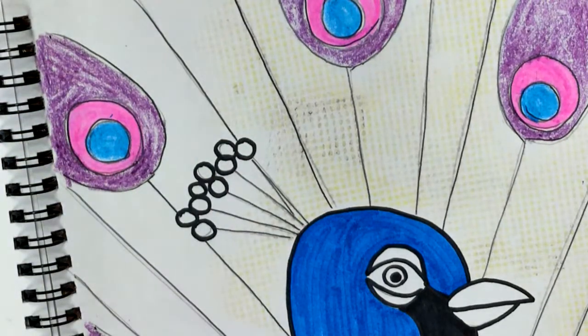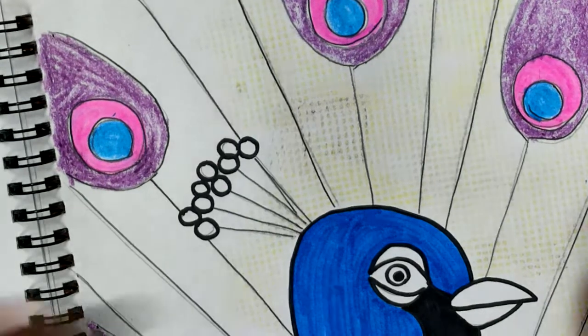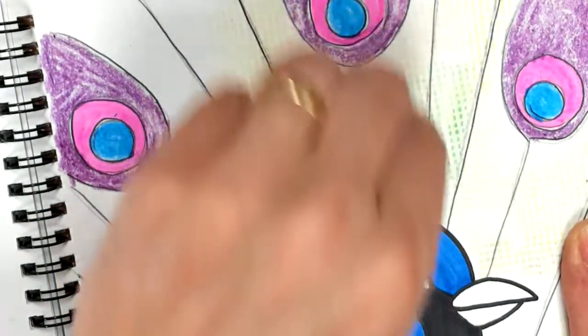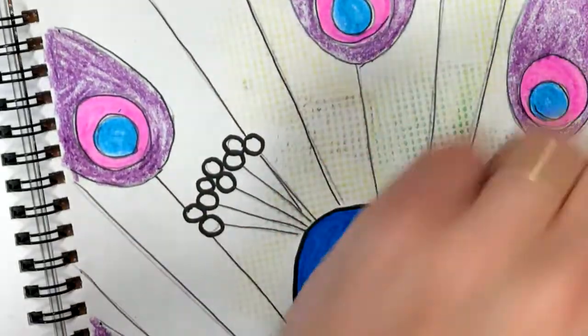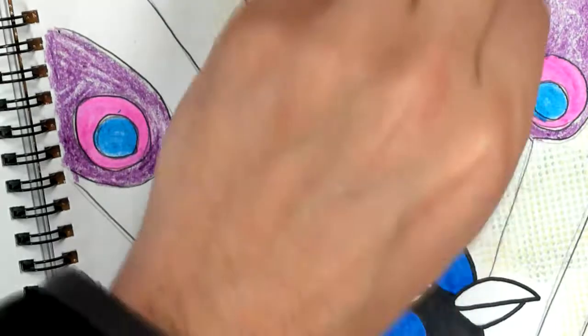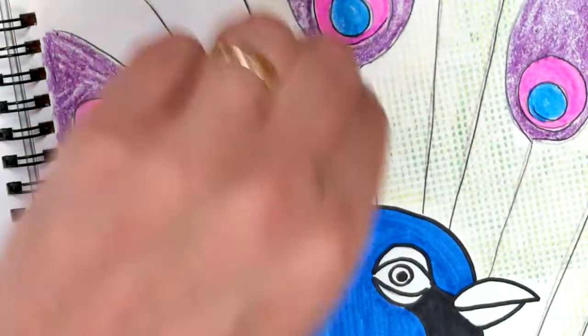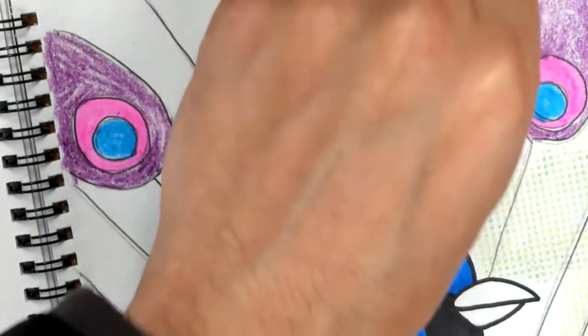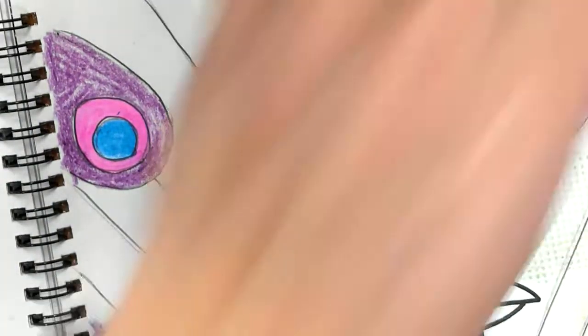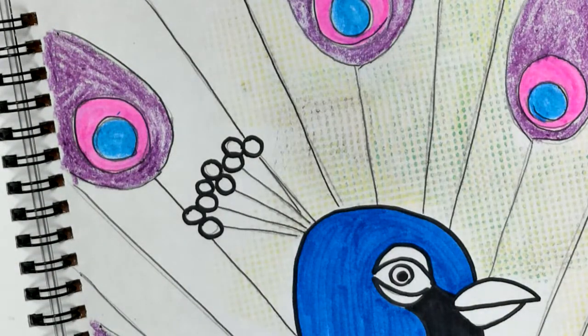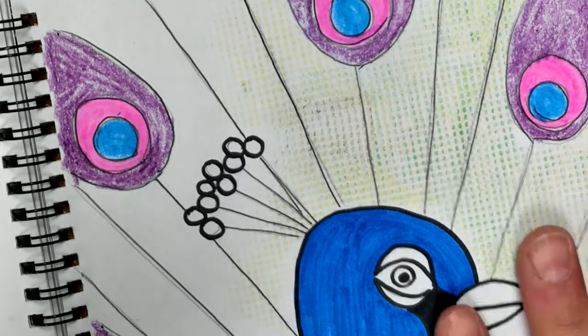But again, I'm very careful not to go inside of the bird. Now I'll use a little bit darker of a color. I'll use that darker green just to show you what it looks like. And then I'm being very careful when I get to one of the ovals or when I get to the bird's head.